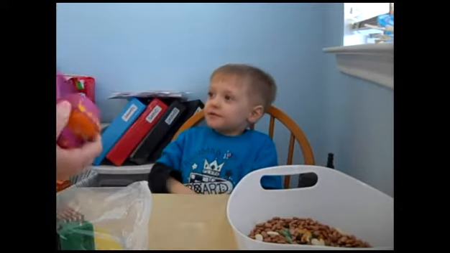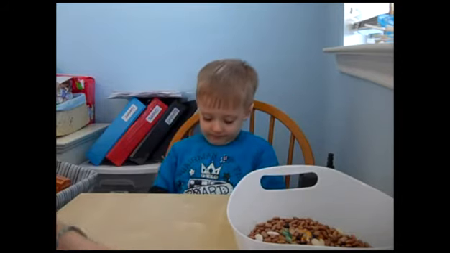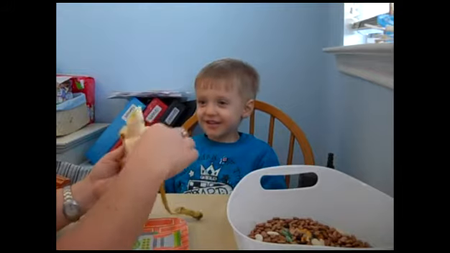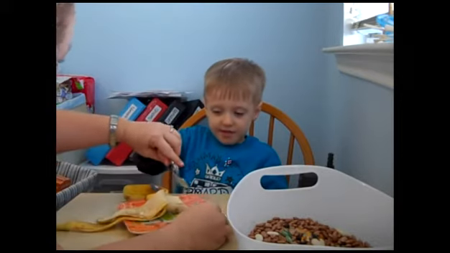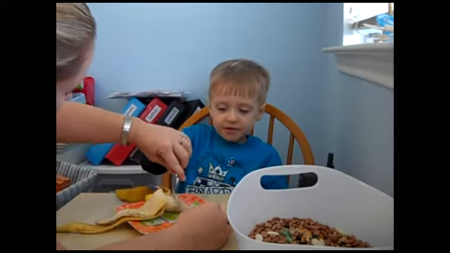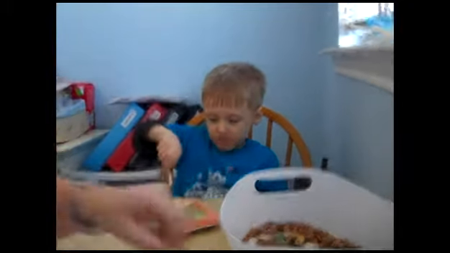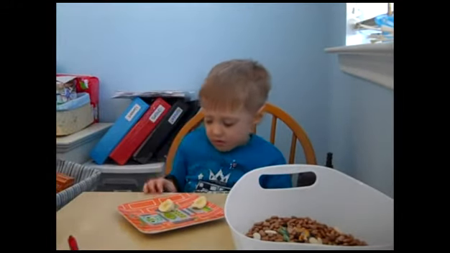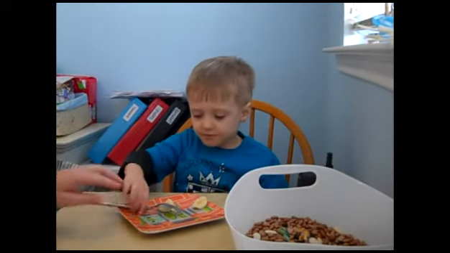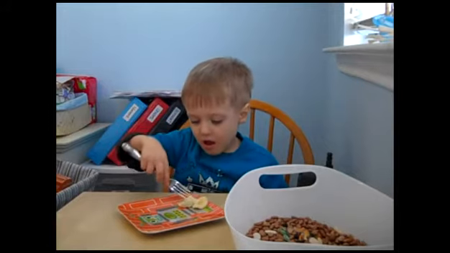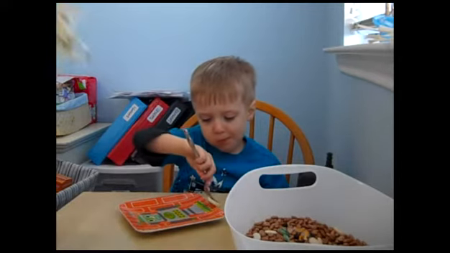Okay. What do you want? What do you want? Banana? Banana? What do we need to do? Cut. Cut the banana. Uh-oh, what happened? The fork fell down. It fell down. Okay. See what else we have.